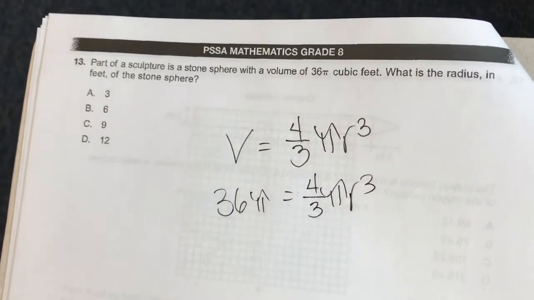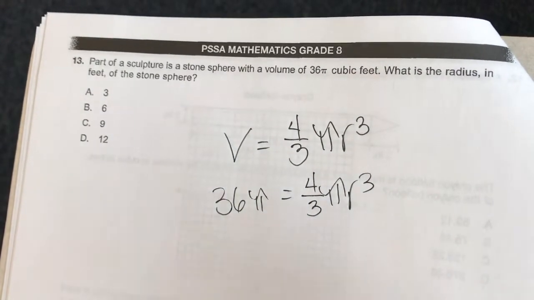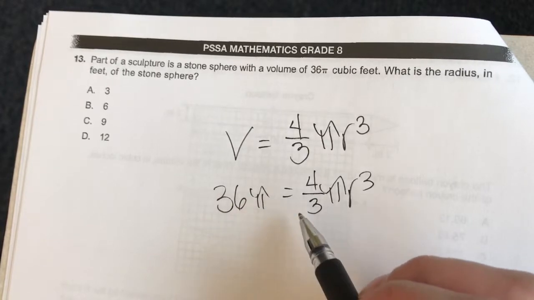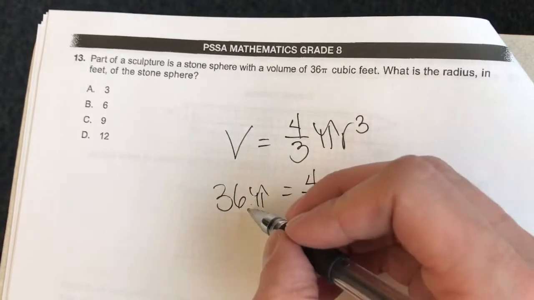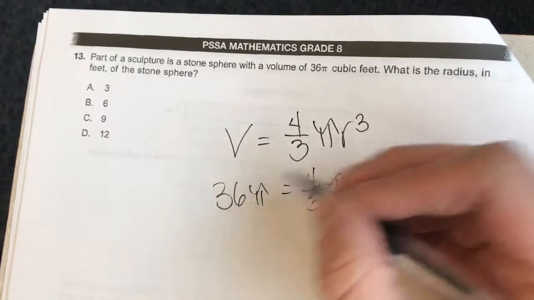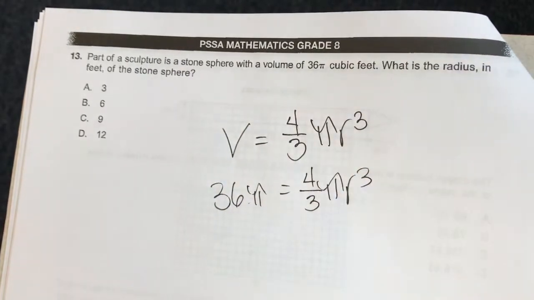In my opinion, there's a little trick: if you see pi on both sides and all you're doing is multiplying throughout the entire problem, you can cross pi out.